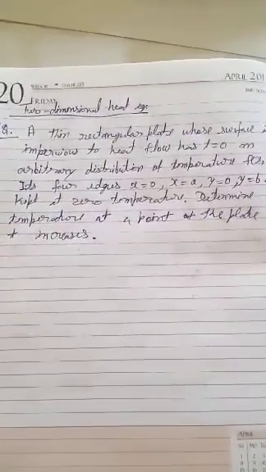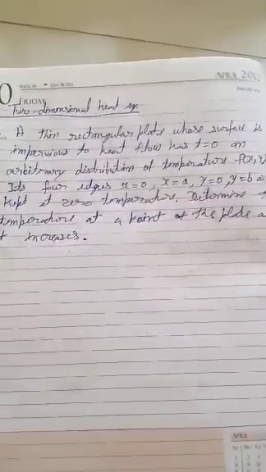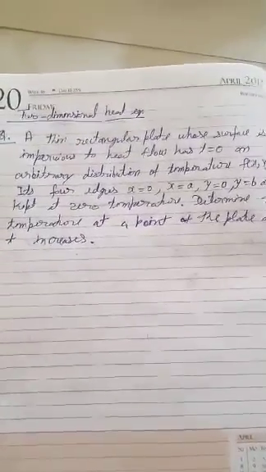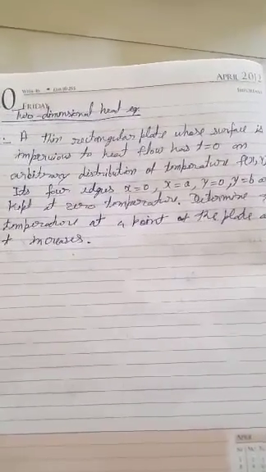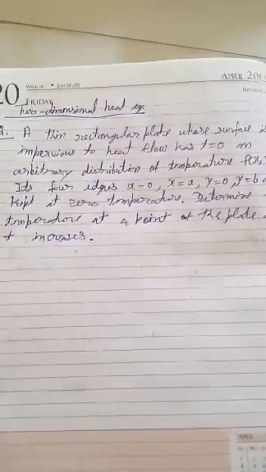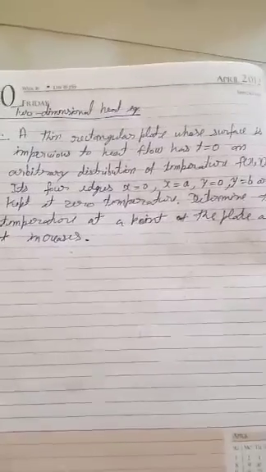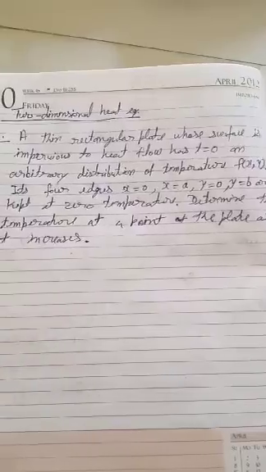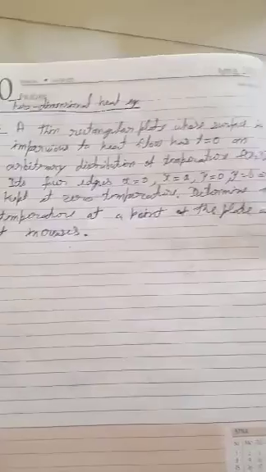While in this question we have taken a plate, and when we consider a plane, that is the two-dimensional case. This two-dimensional case can be a rectangle, a square, or any other shape, or a circle, or a hyperbola, or an ellipse, whichever. We just consider a plane.